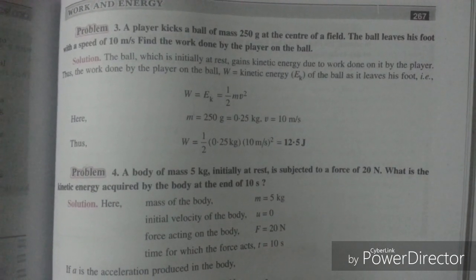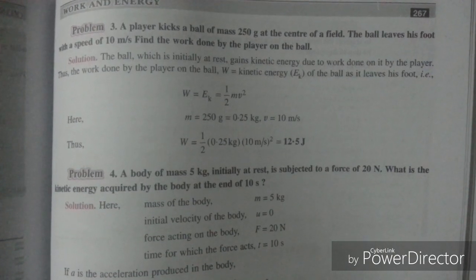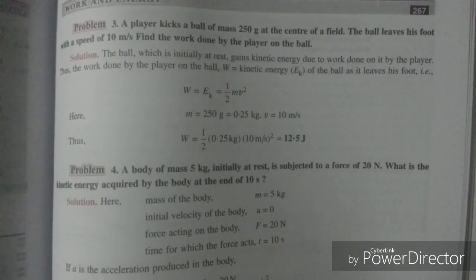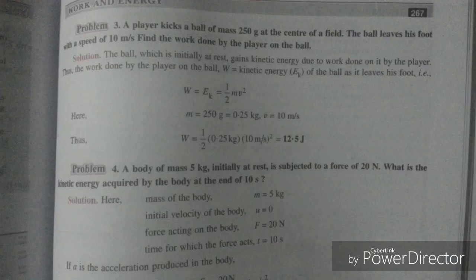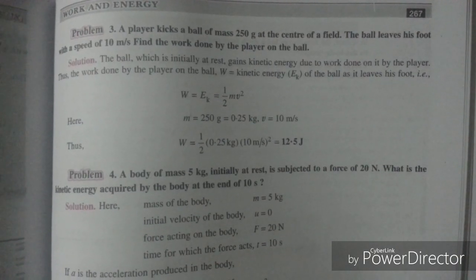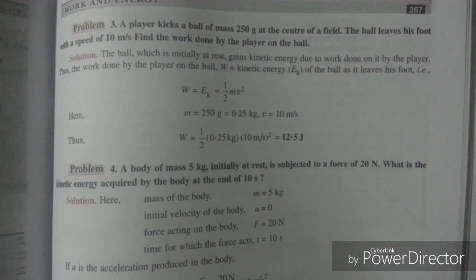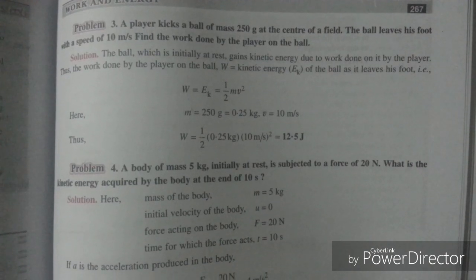Thus, work done is equal to kinetic energy of the ball as it leaves his foot, which is half mv square. So mass, we'll convert it in kg: 250 gram is equal to 0.25 kg, and v is equal to 10 meter per second. By applying the half mv square formula we get 12.5 joule as the answer.